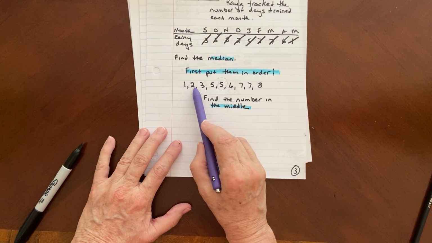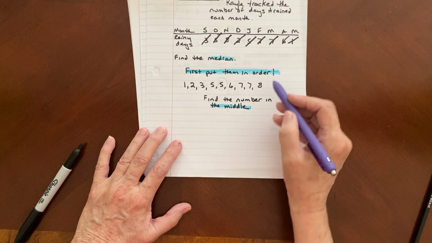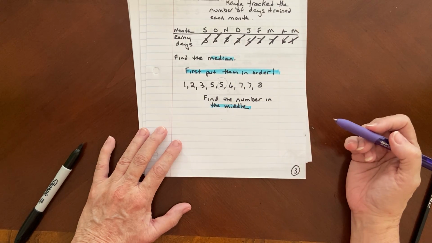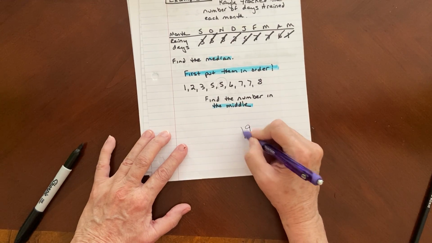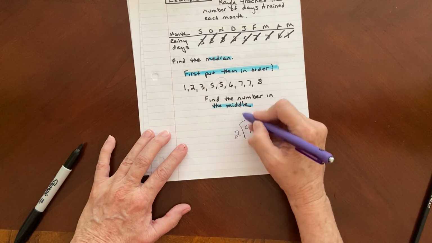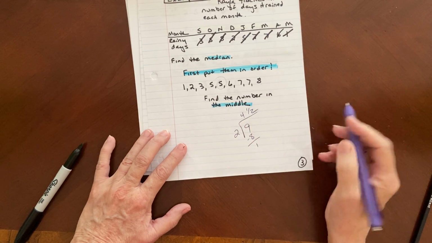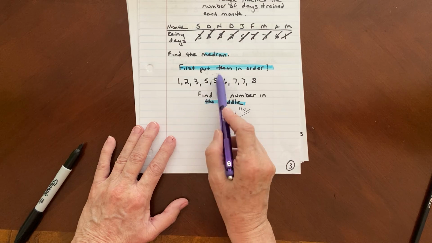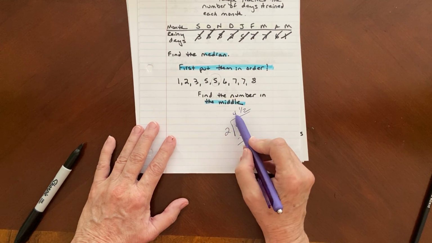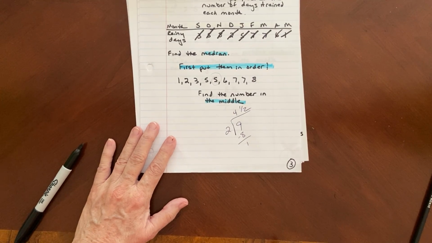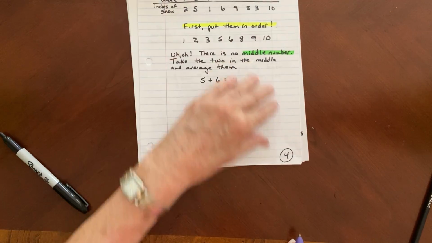I know that there are 1, 2, 3, 4, 5, 6, 7, 8, 9 numbers. So if I divide 9 by 2, I find that that's going to be 4.5. So I'm going to count 1, 2, 3, 4. There's my 1 in the middle. 1, 2, 3, 4. So take your whole number and find the next number if you don't want to go inward.